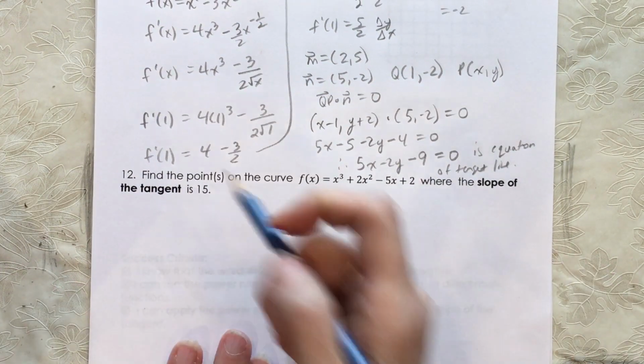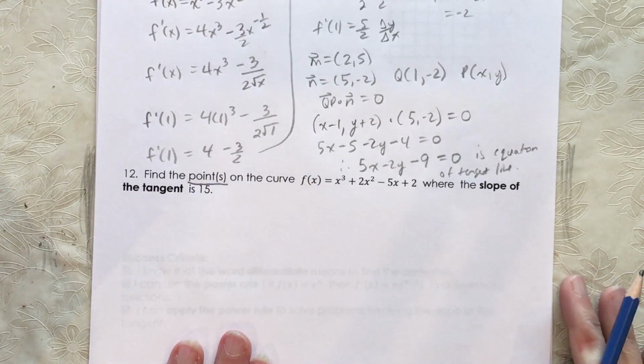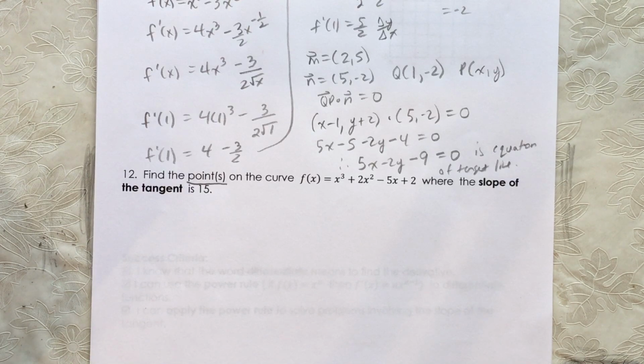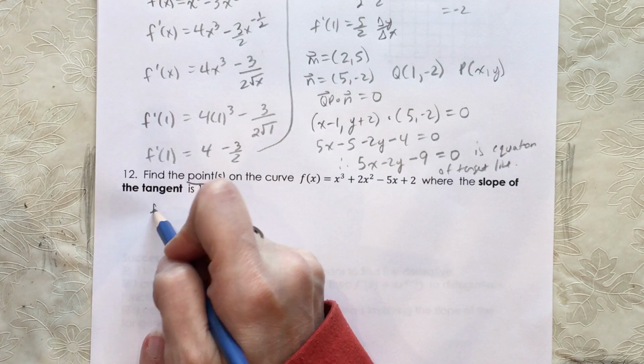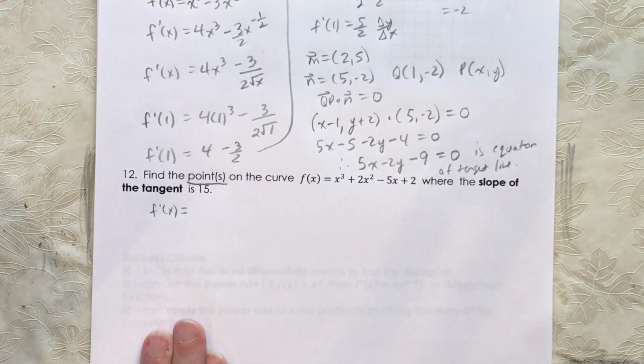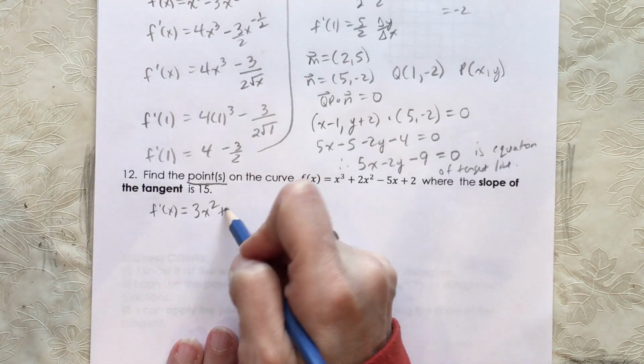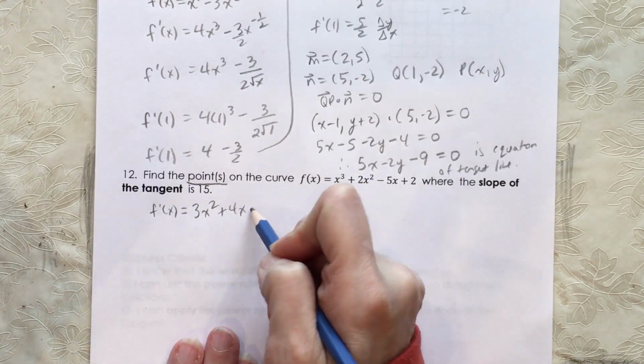Find the points on the curve f at x equals, so we have this big polynomial function here, where the slope of the tangent is 15. Okay, so first we would want to find f prime at x. In general, it would be 3x squared plus 4x minus 5.